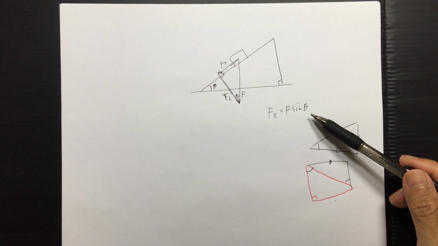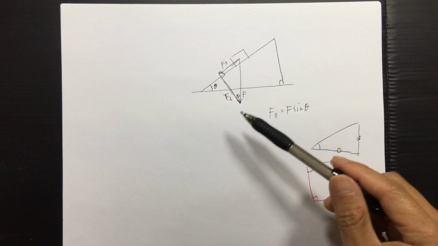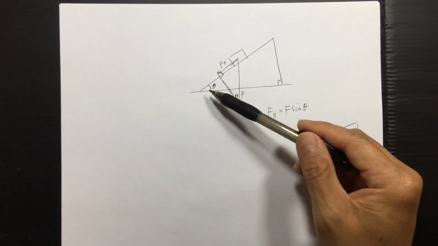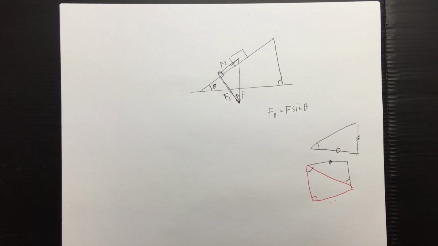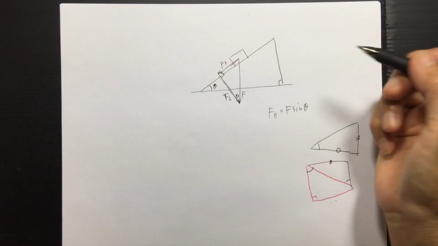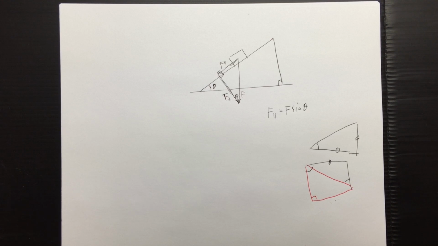When sine is 0, that means this is flat. When sine is 0, this is flat, right? Then F parallel is 0. Okay? And by the way, I'm just going to do a little bit more beyond this.